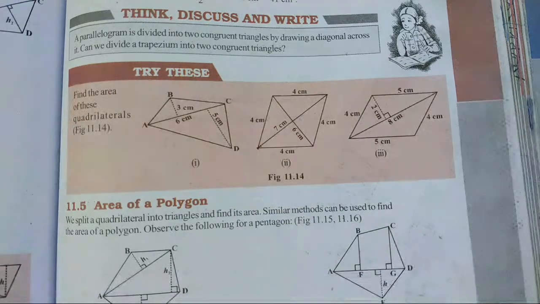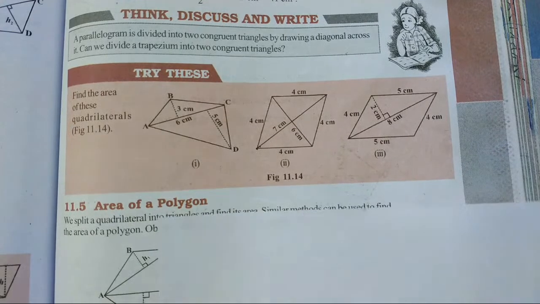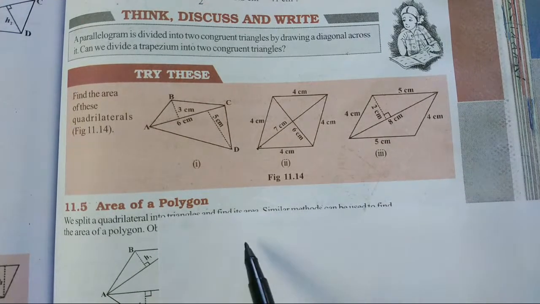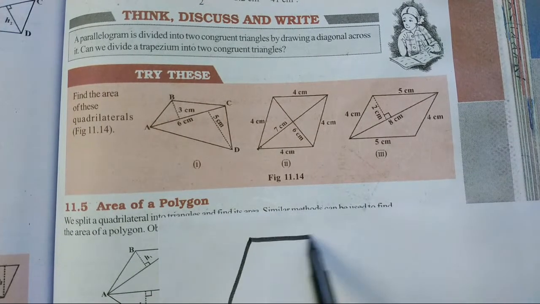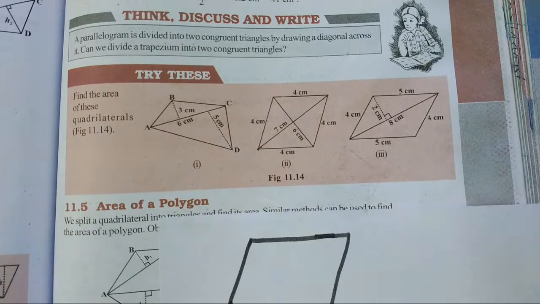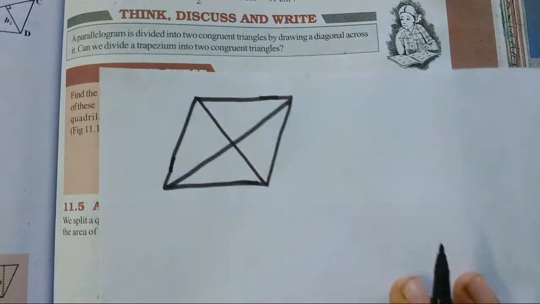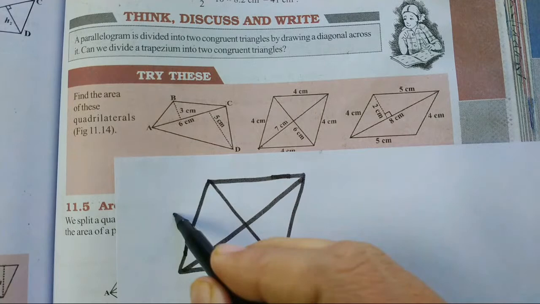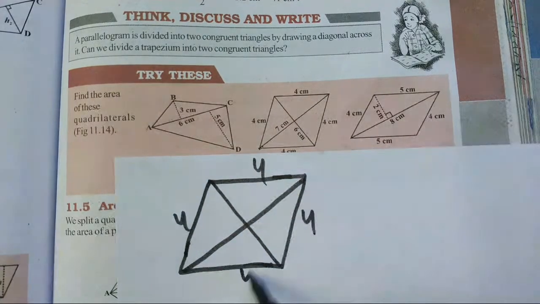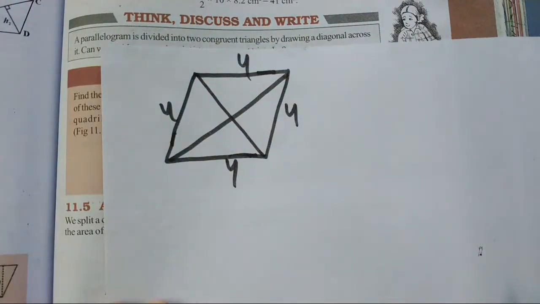So how will you do this? If I split the figure into parts, then you will understand that it is not difficult. So let's see. In this figure, the parts given are 4, 4, 4 and 4.